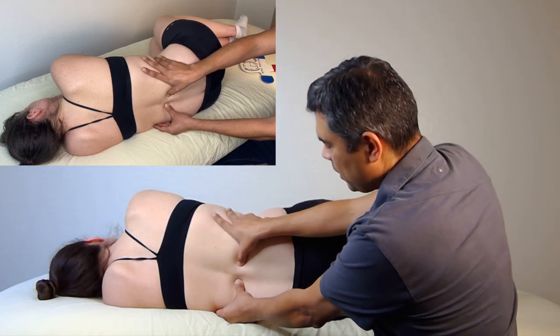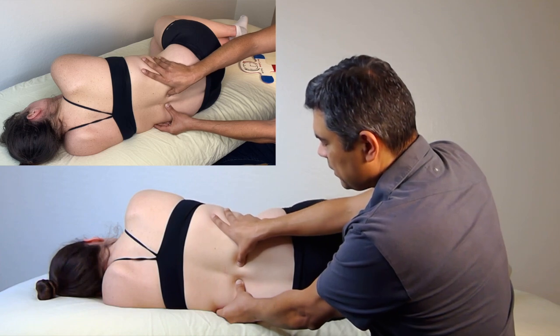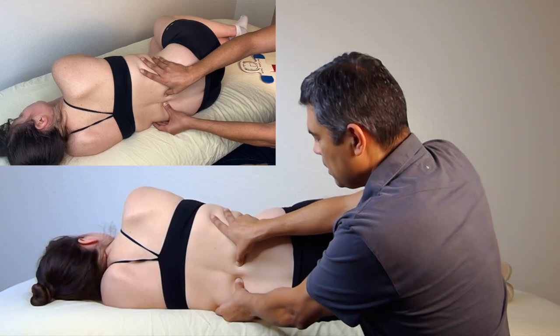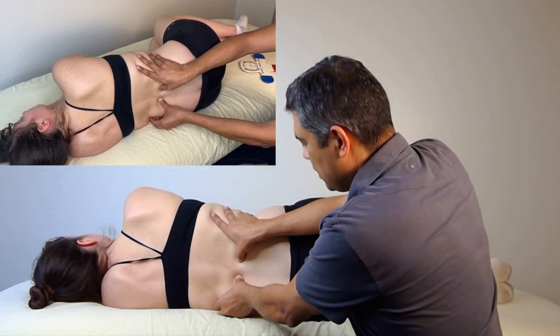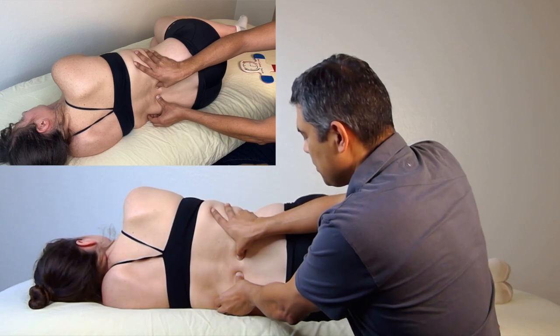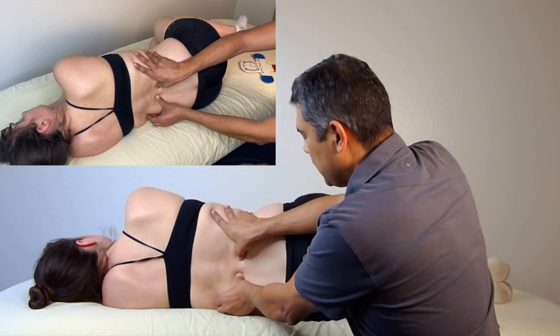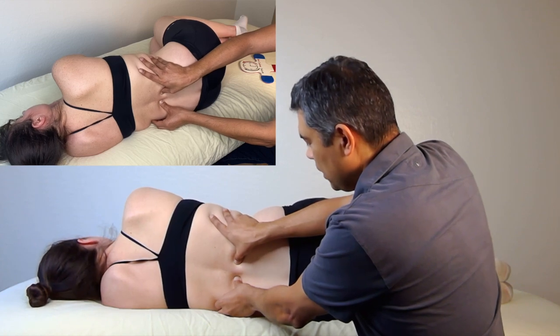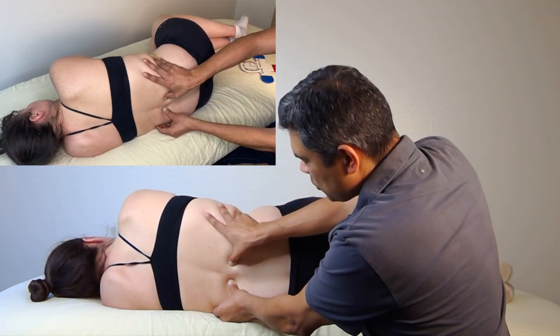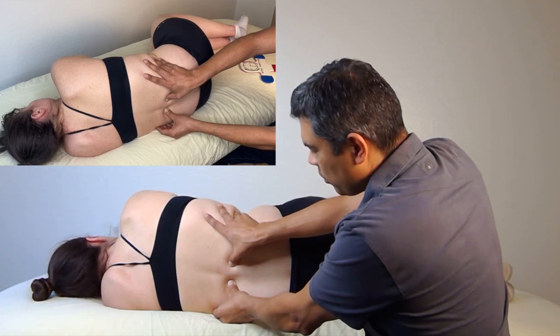So, at your pace, Caroline, nice and easy extension, great. And I'm just helping, just like we did with the sacrum, and flexion. Caroline's done this before, so she knows what I would cue.